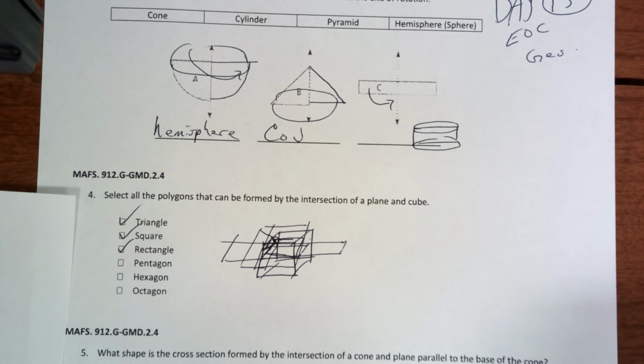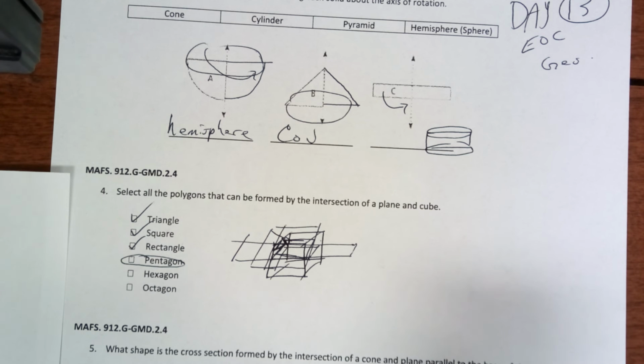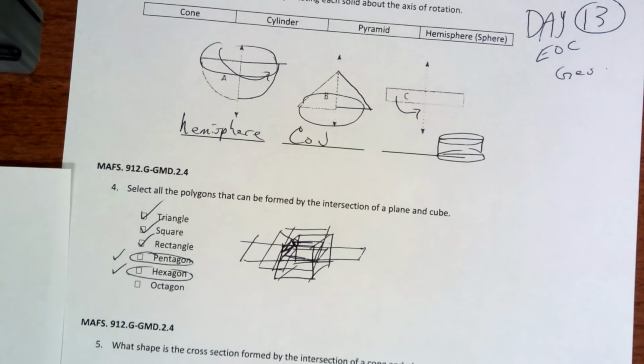So how could you get a five-sided figure out of that? Okay, well, they have pentagon marked. I'm not quite sure I see that one, so see if you see it. Also, they say a hexagon, six-sided figure. But they do pick those as well. I'm not positive that I see them.